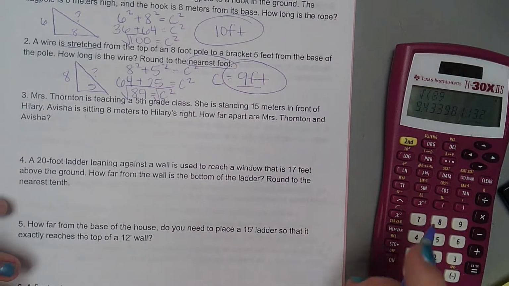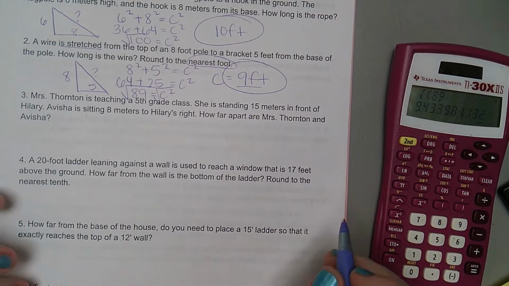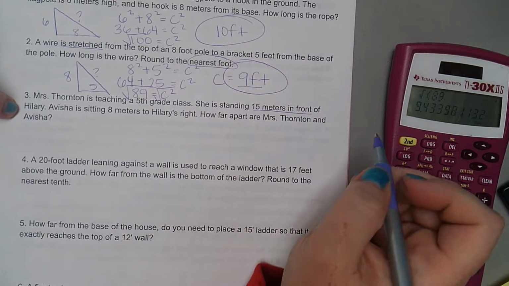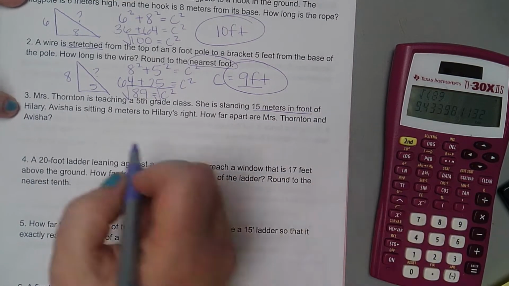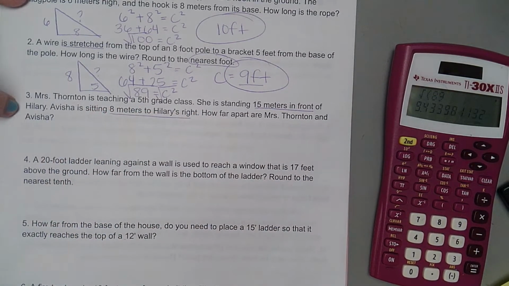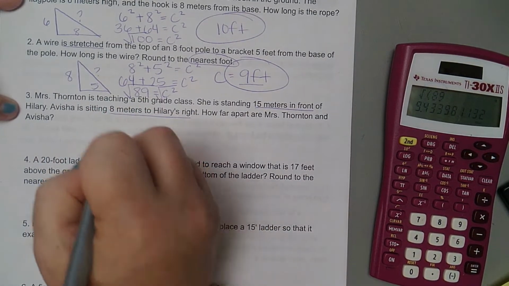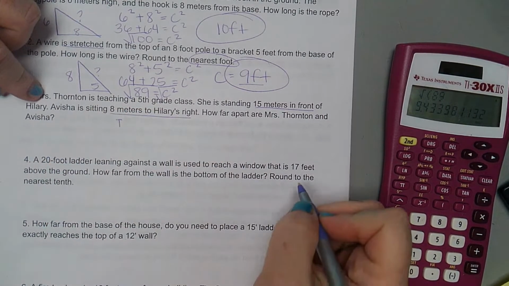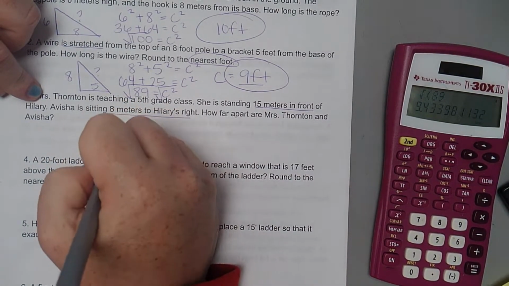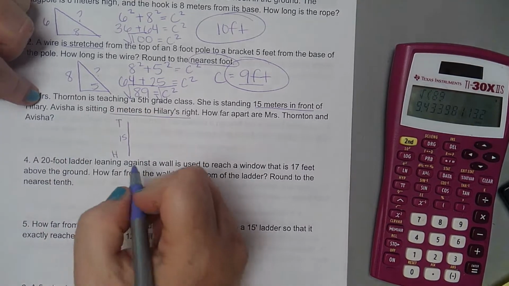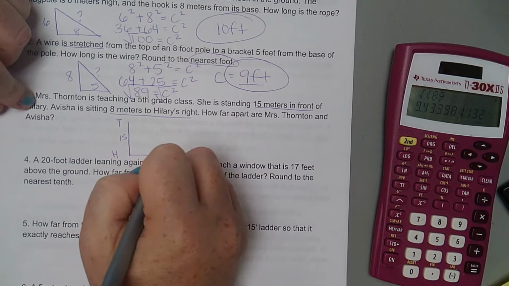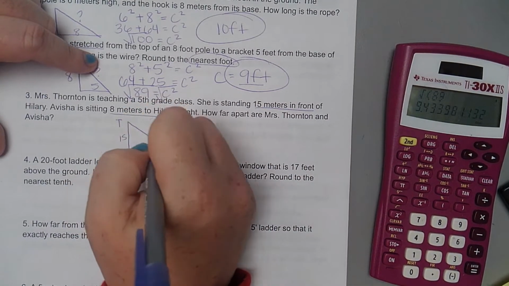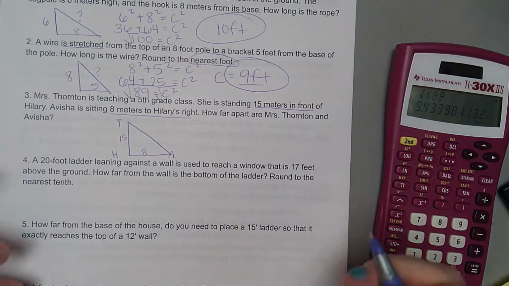Mrs. Thornton is teaching a fifth grade class. She is standing 15 meters in front of Hillary, and Avacia is sitting 8 meters to Hillary's right. So we have the teacher is 15 feet in front of Hillary, and Hillary is 8 feet to the right of Avacia. How far is the teacher from Avacia?